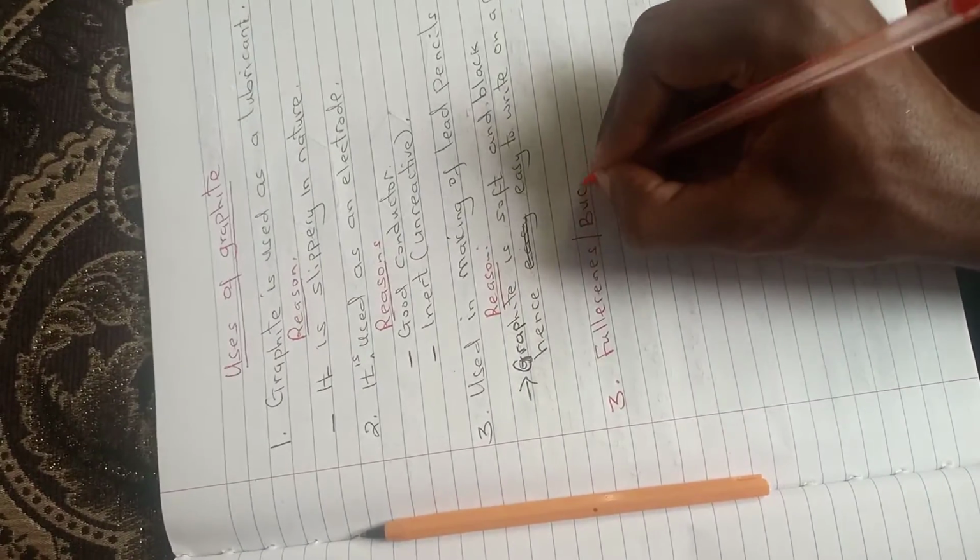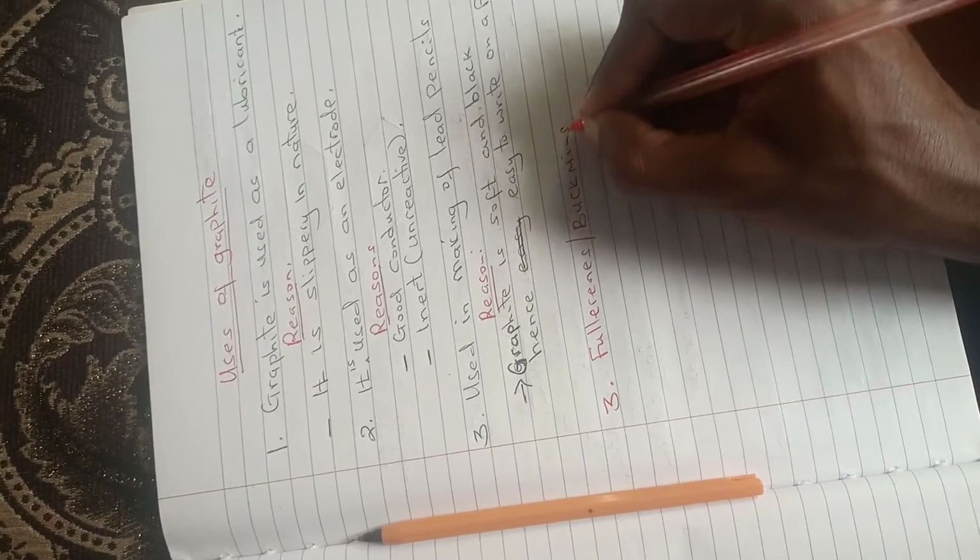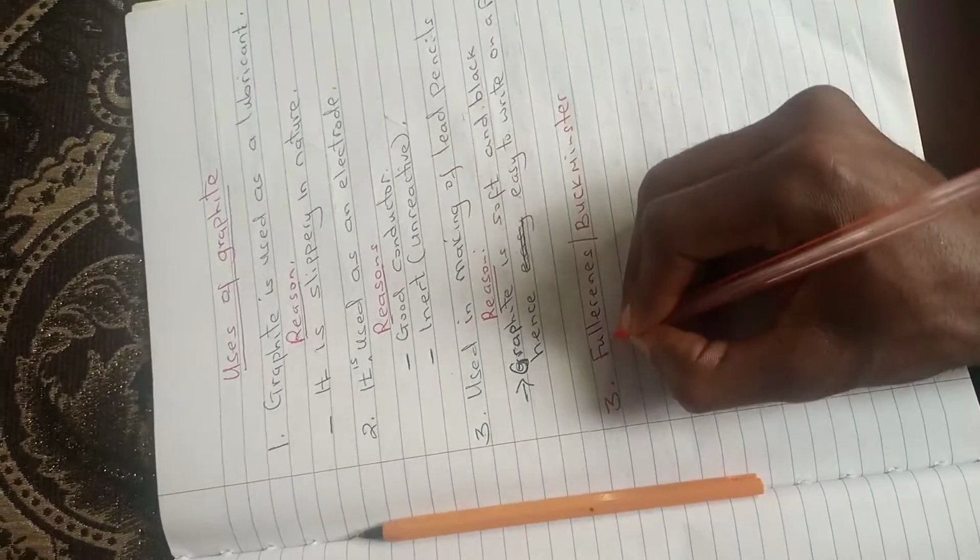Fullerenes is also called Buckminster. There are some people who call it Buckminster.